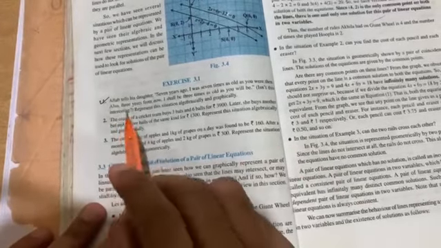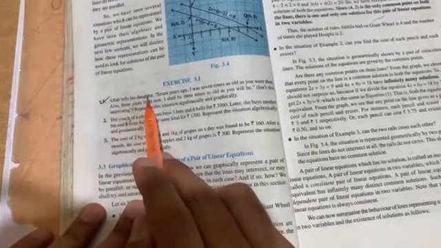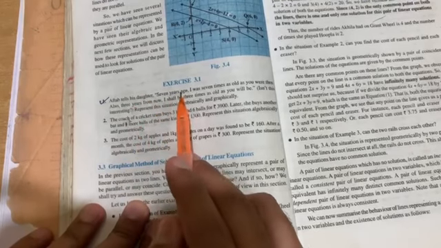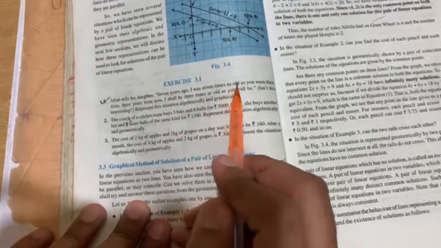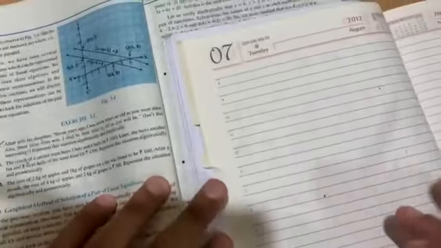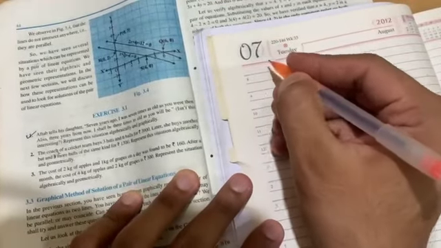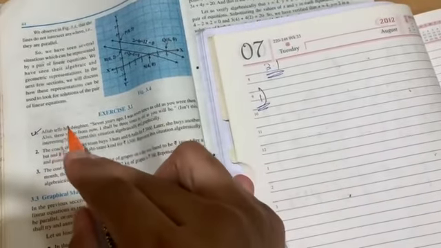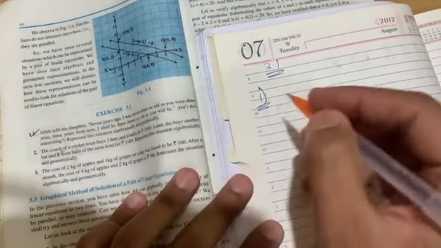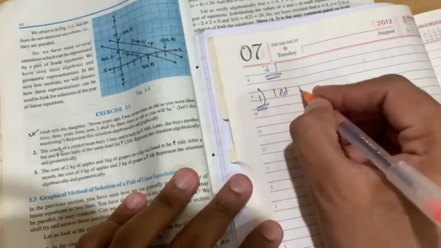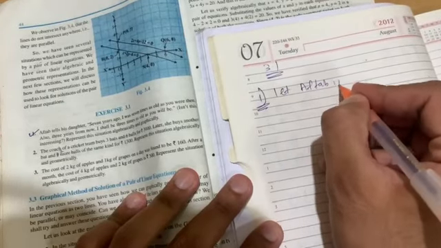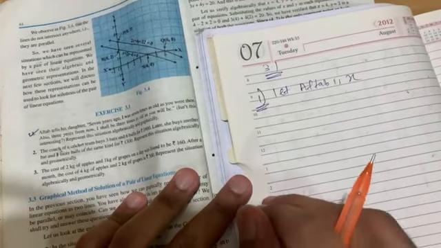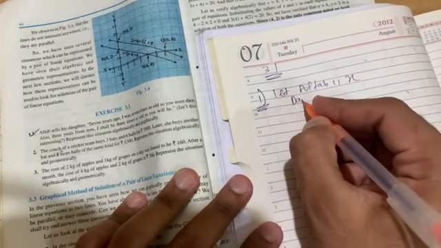If you are able to see the question, Aftab tells his daughter, "7 years ago, I was 7 times as old as you were then." Whenever there are this type of age questions, the logic will always be the same. So let us see how it works. 3.1, first question. Aftab tells his daughter 7 years ago. So let Aftab be X, and daughter be Y.